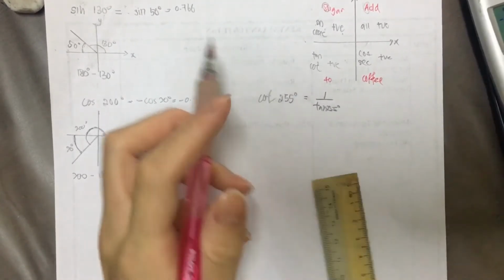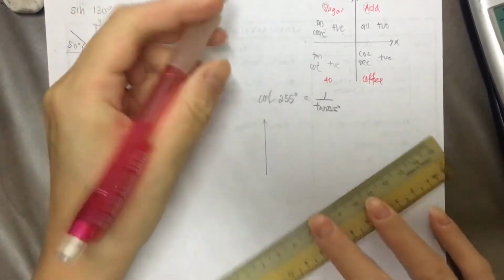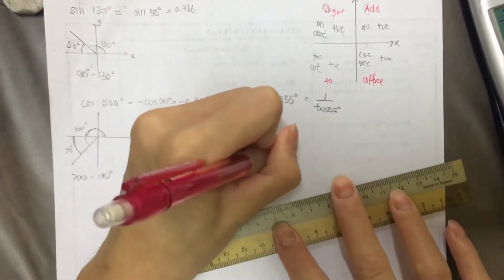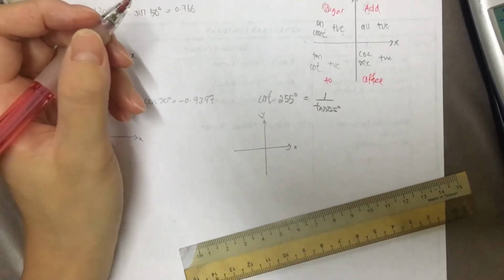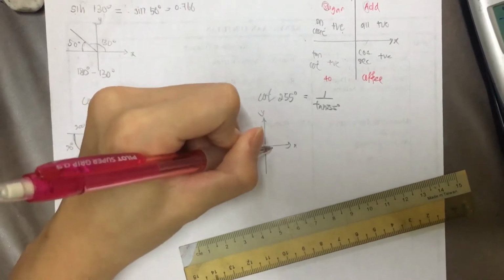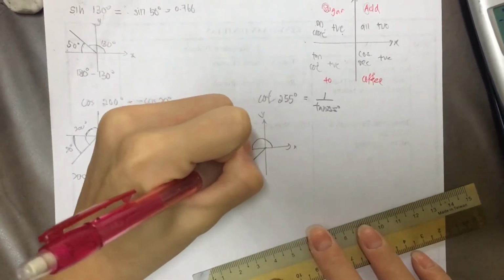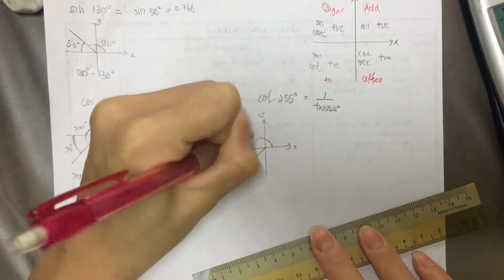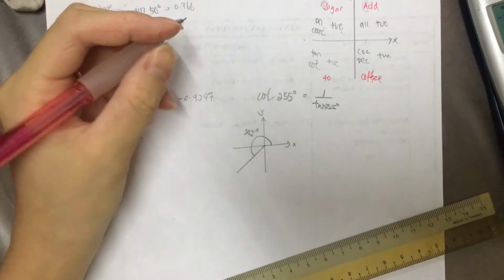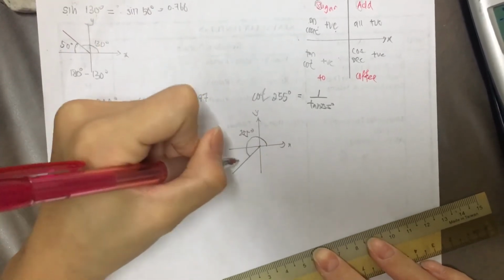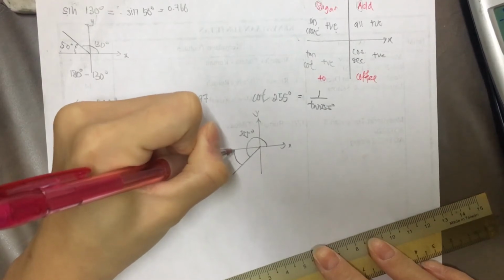So 255 degree actually lies on the third quadrant. So it's very important to determine which quadrant your angle is in. Your angle will be at the third quadrant, 180 from here to here, so it's 255 degree. So how to determine your reference angle? Your reference angle will be the angle between this line and your x-axis, so this angle.